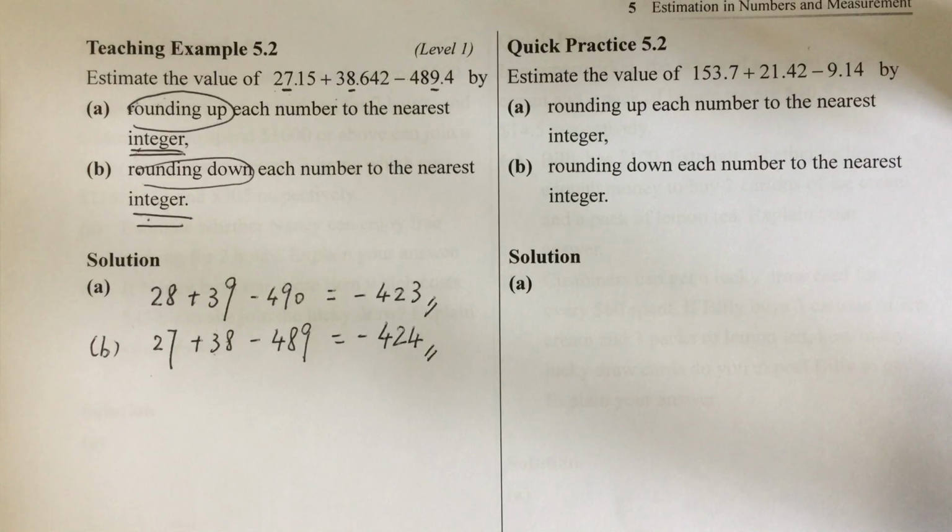So now I will give you 30 seconds to do the quick practice 5.2 by yourself first. So make sure that you know how to do these questions.